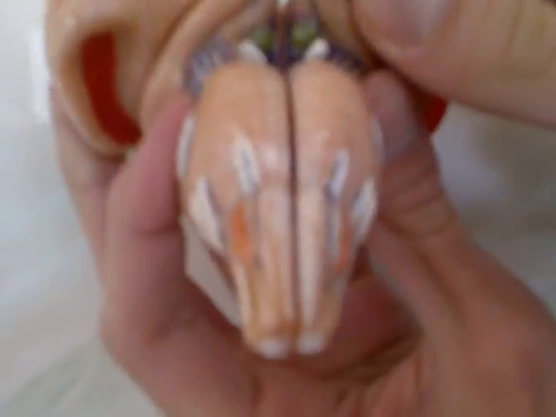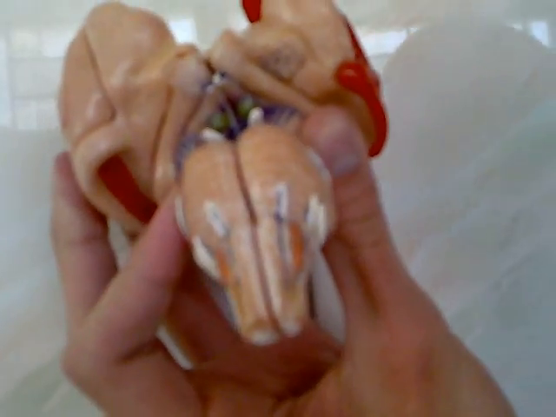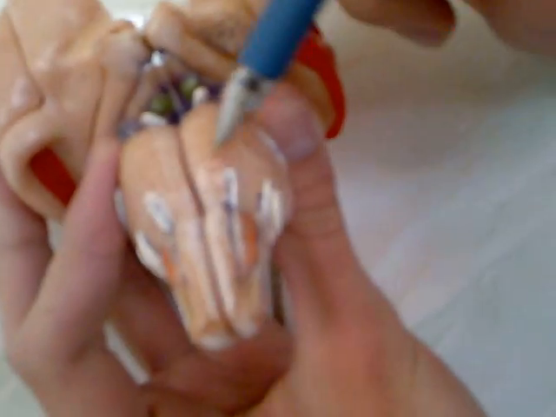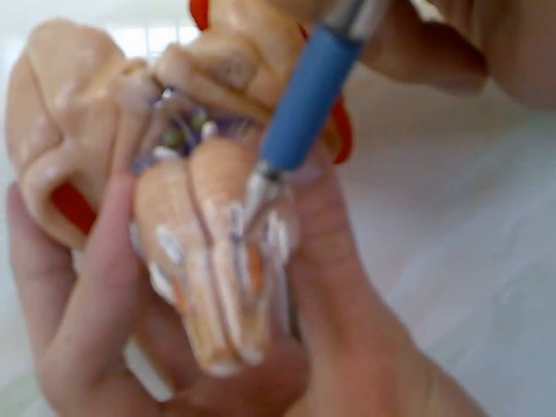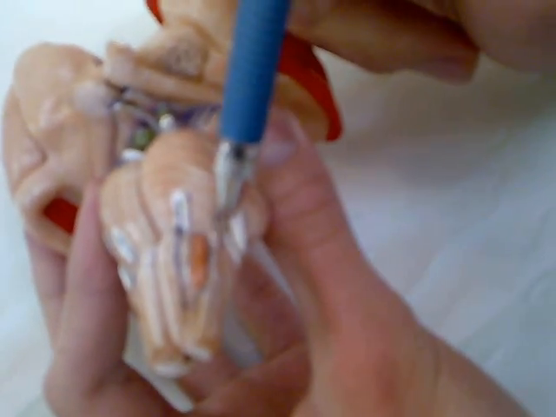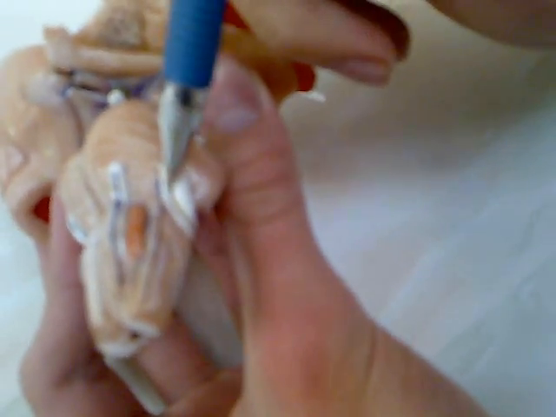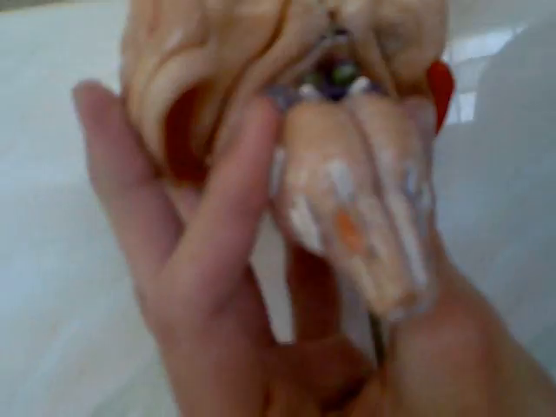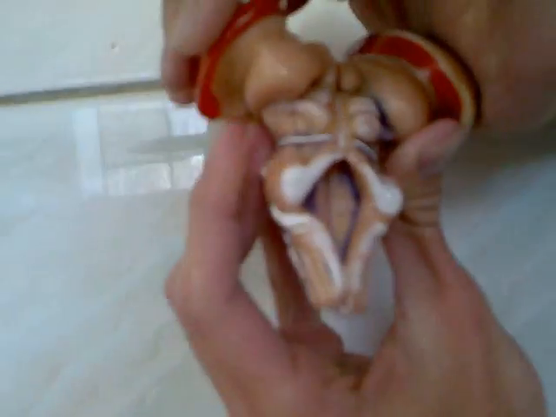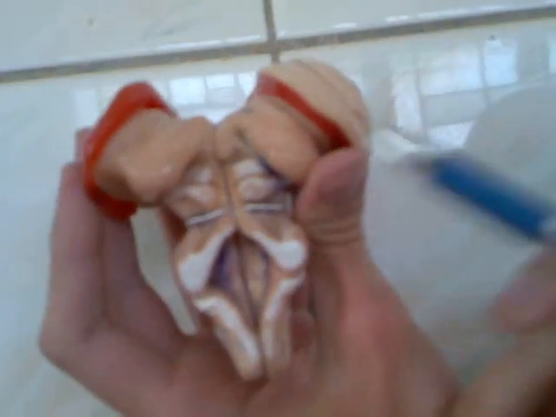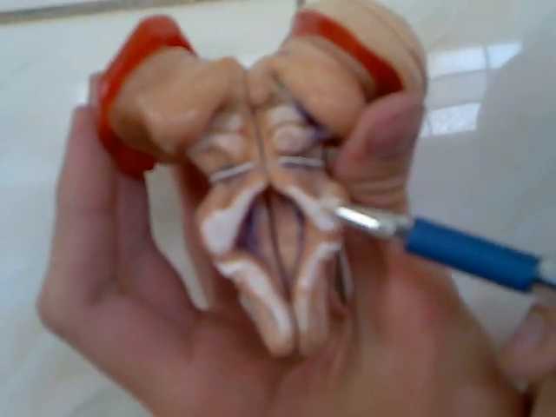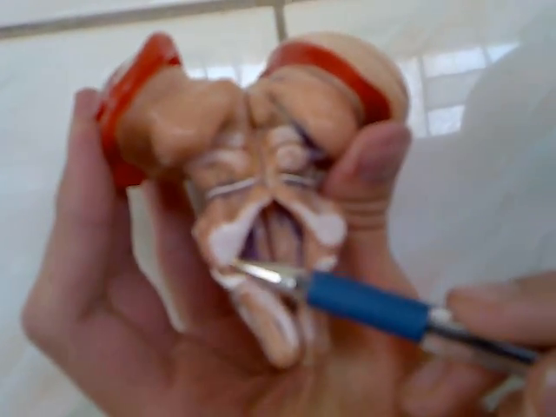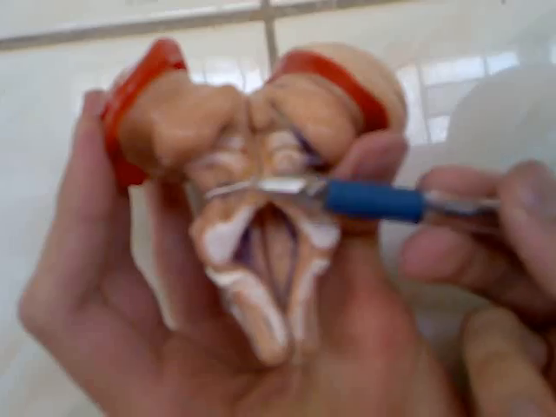Between the pons and the medulla, we see origins of three cranial nerves. From medial to lateral, this is the abducens nerve. Then the facial nerve, the smaller one, and then there is the vestibulocochlear nerve. On the posterior aspect of the pons, we see the middle cerebellar peduncles. Of course, the posterior aspect has been removed.